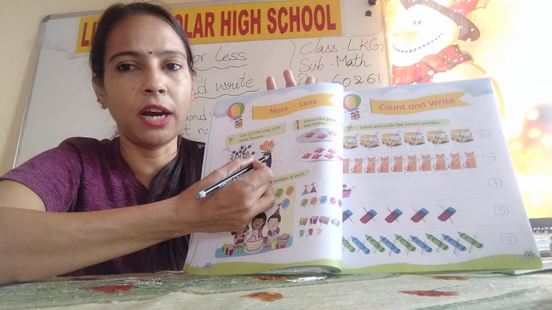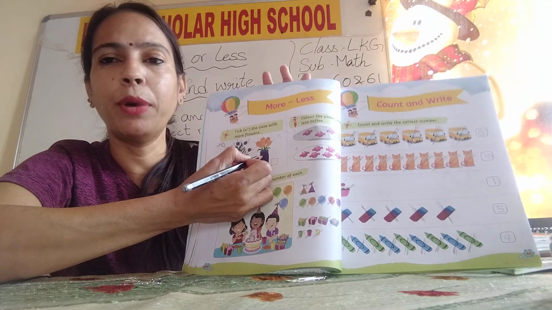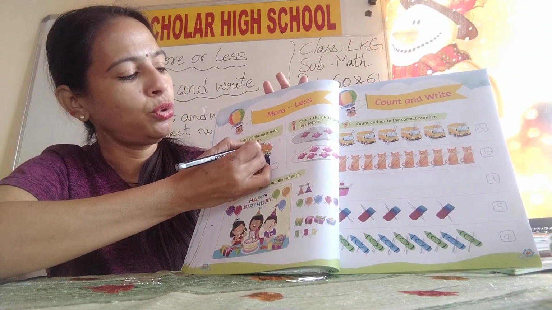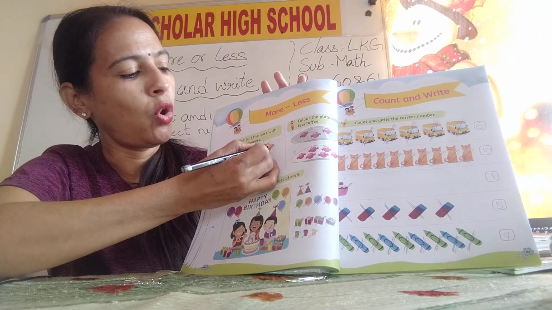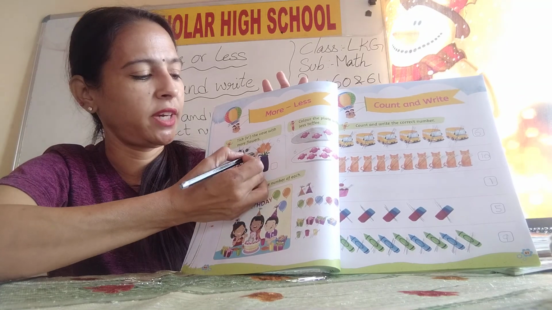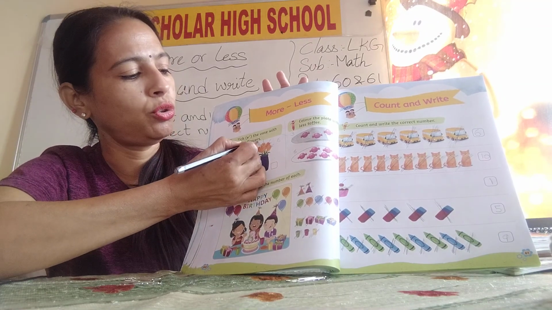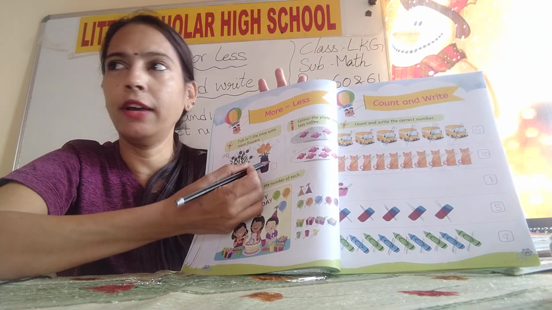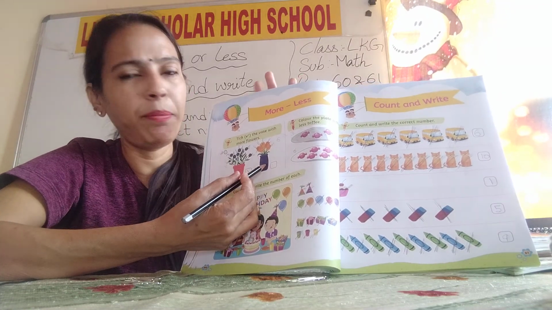Now, how many flowers are there in the purple vase? Let us count. 1, 2, 3, 4, 5. How many flowers are there? 5 flowers. Again, 1, 2, 3, 4, 5. 5 flowers are there in the purple vase.